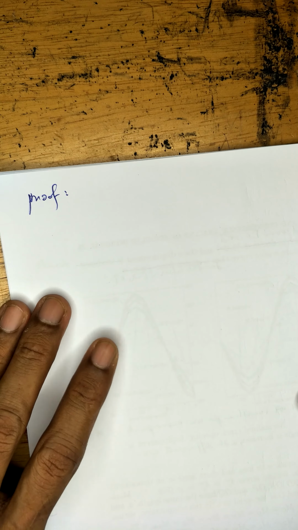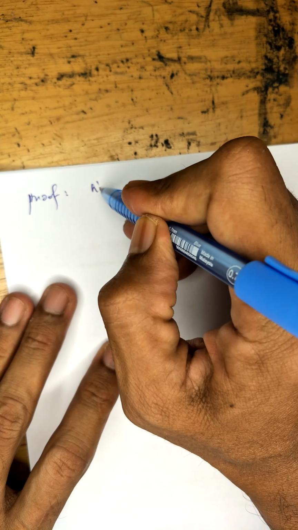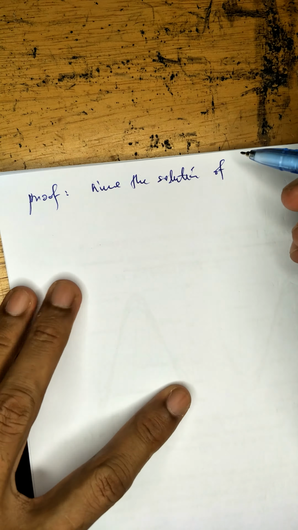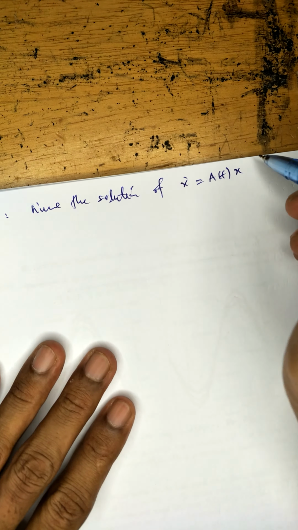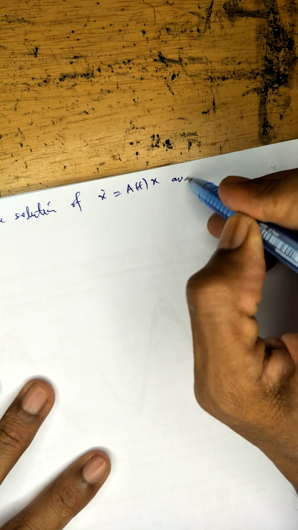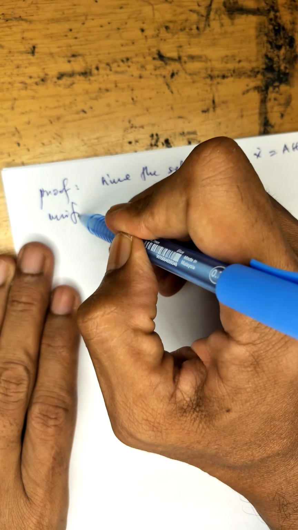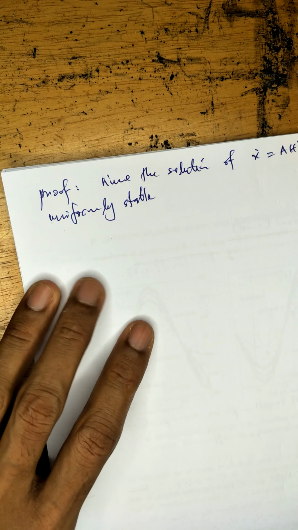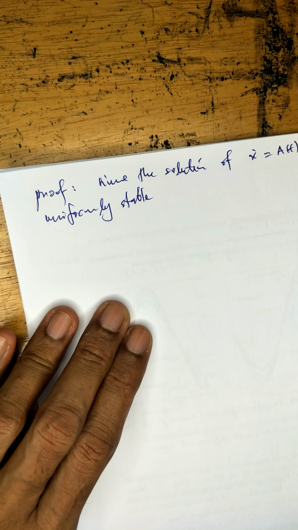Okay, so since all solutions of the linear system x dot equal to A(t)x are uniformly stable, which is given in the hypothesis, we can use the definition of uniform stability as well as the previous lemma.